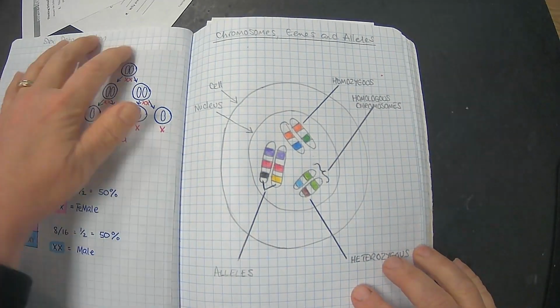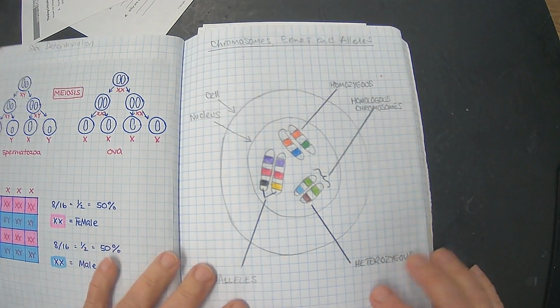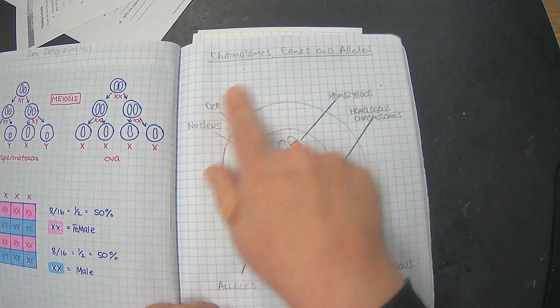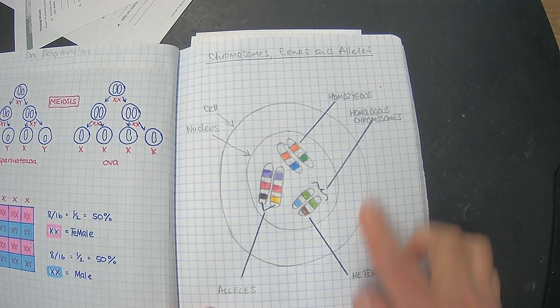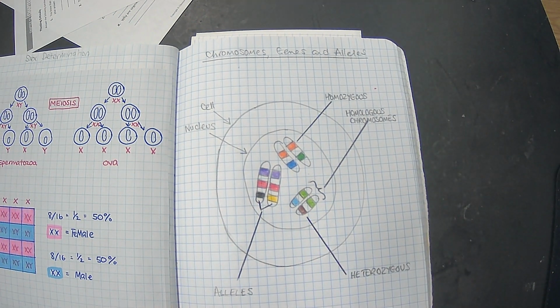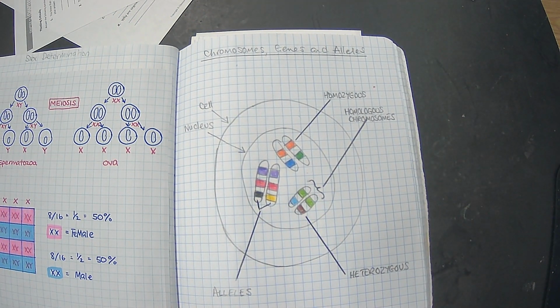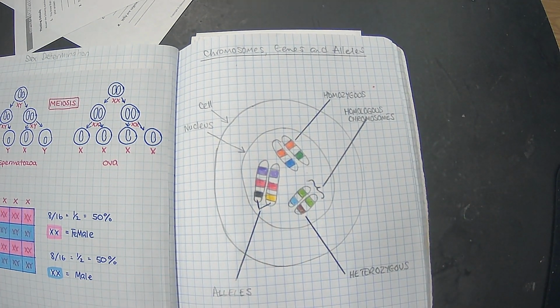Okay, so in this video we're going to talk about monohybrid crosses, but I want to just take a little step back and look at when we did chromosomes, genes and alleles. Just a quick recap. So in a cell you have the nucleus, and in the nucleus we have DNA. Now the DNA is coiled up into chromosomes, and in humans we've got 46 chromosomes.